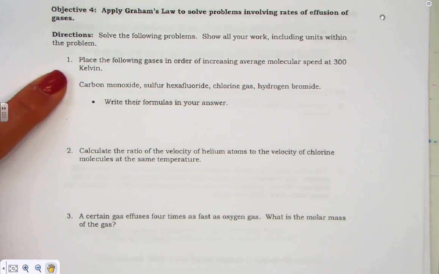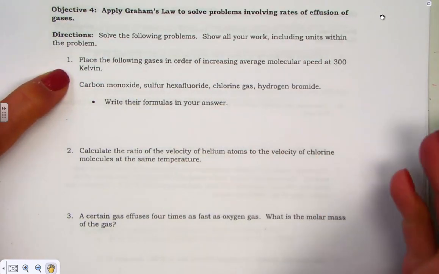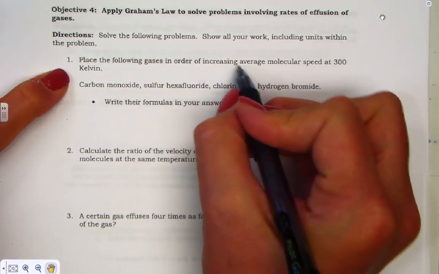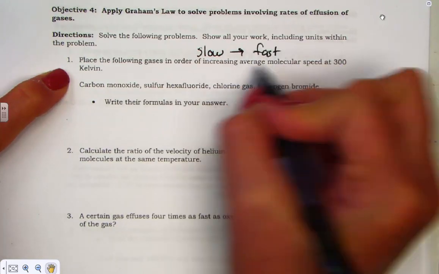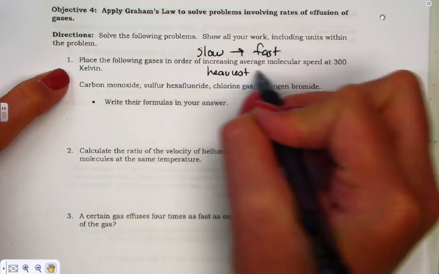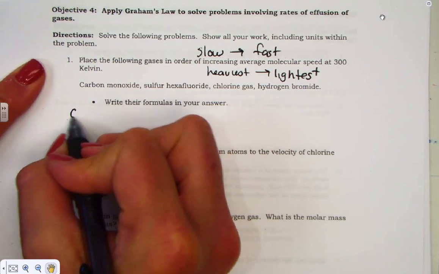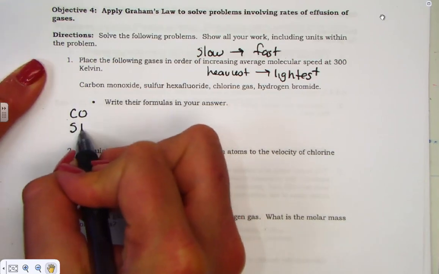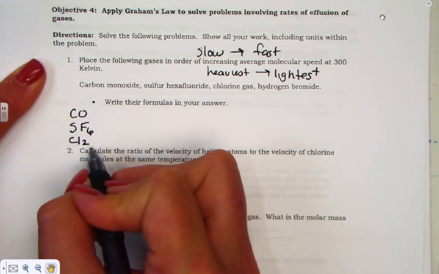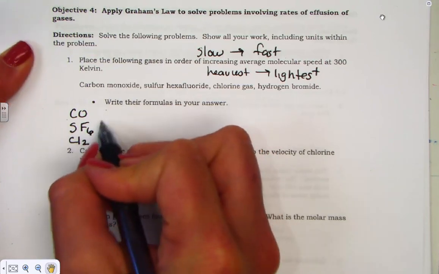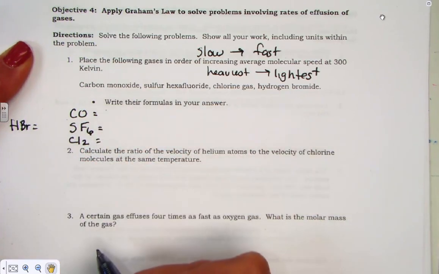The first question is very similar to the first one from our Notepack. We'd like to place the following gases in order of increasing average molecular speed. Increasing speed, we want to go from slow to fast, so we want to go from heaviest to lightest. The gases are carbon monoxide, sulfur hexafluoride, chlorine gas, diatomic, and hydrogen bromide. We need to just find their molar masses so we can rank them from heaviest to lightest.